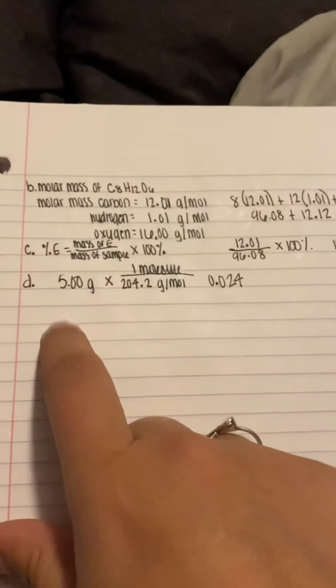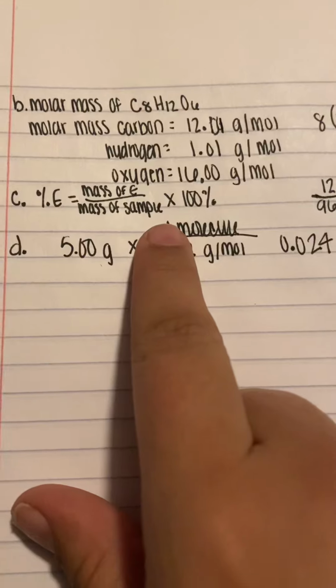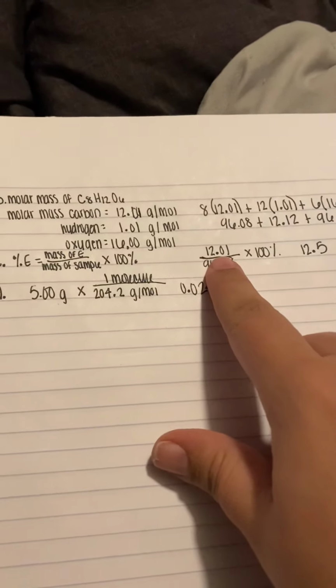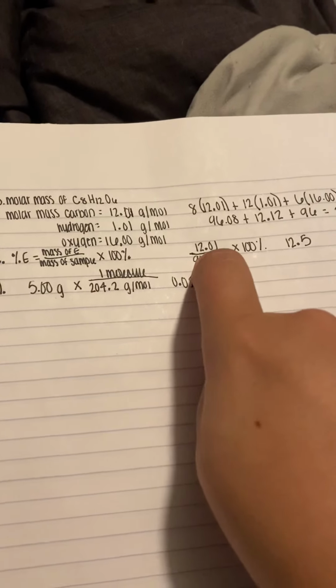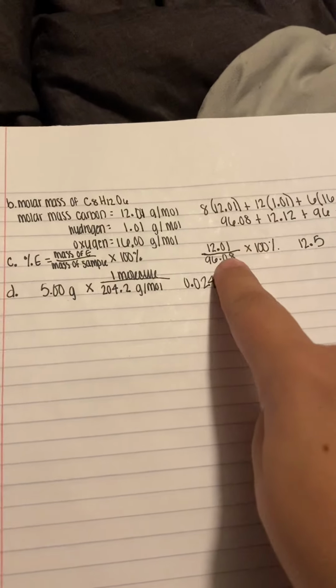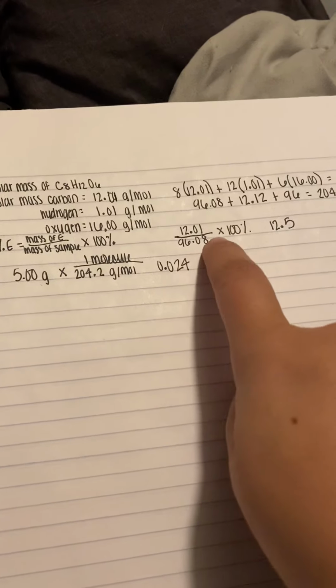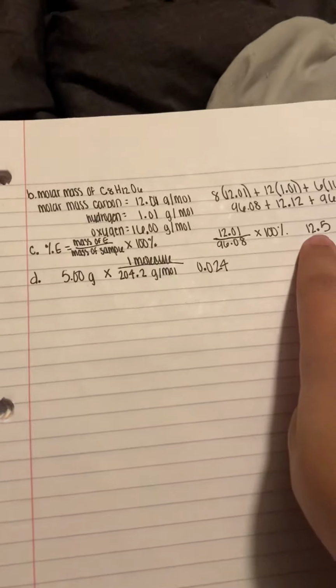And then to get the percentage composition, this is the equation you use. So we're looking for the carbon. It's the mass of the element, 12.01, over the mass of the sample, which was right there, 96.08. Divide those times 100%. I got 12.5.